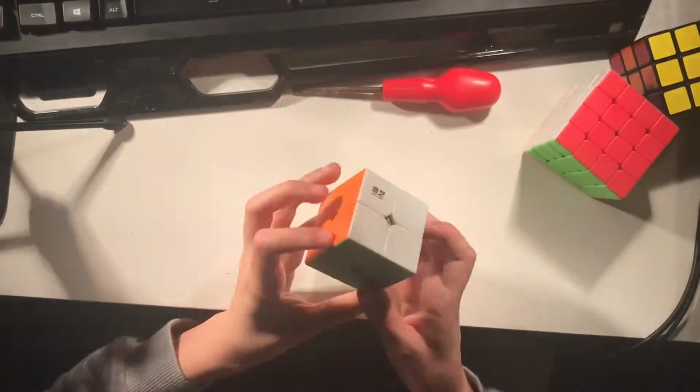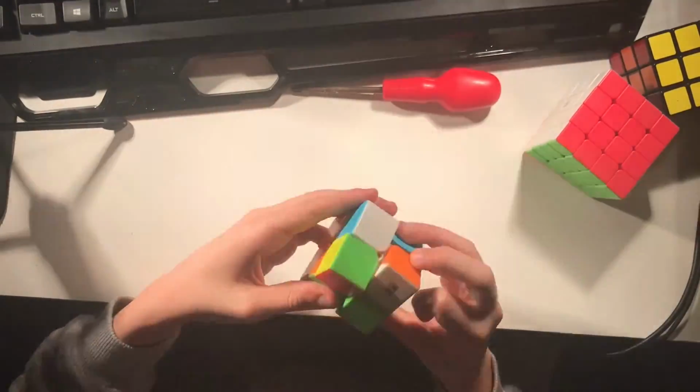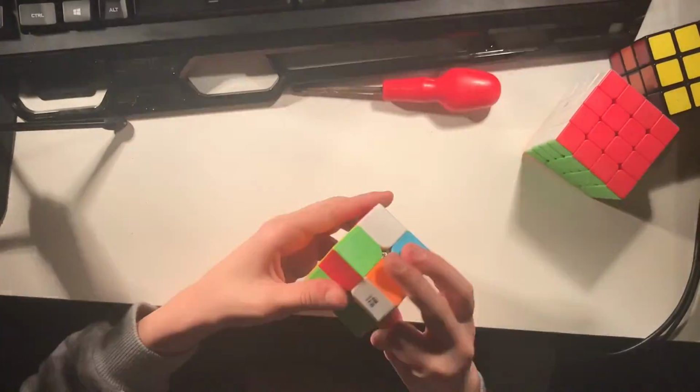And that is the basic tutorial on how to solve a 2x2 Rubik's Cube.